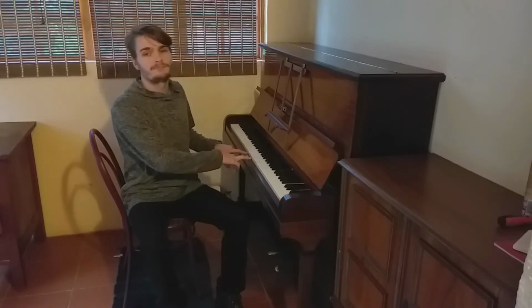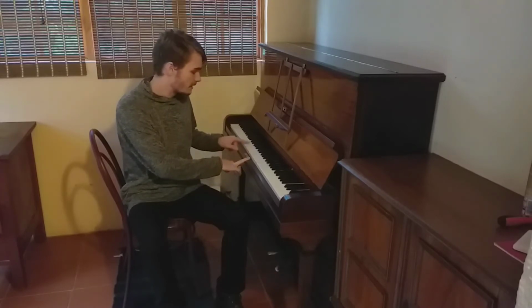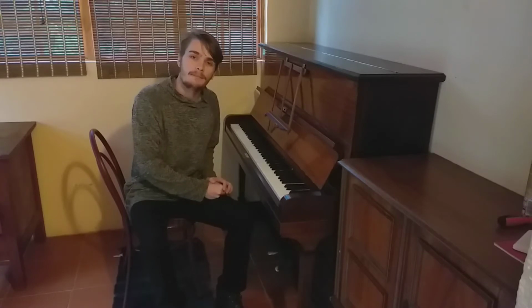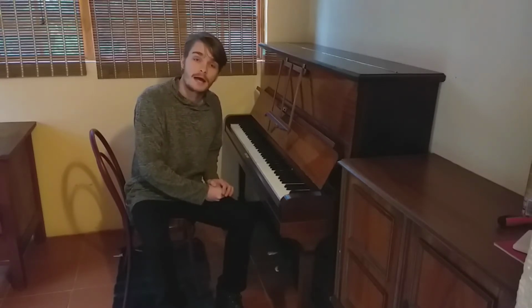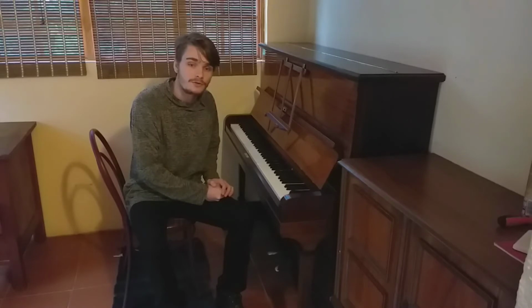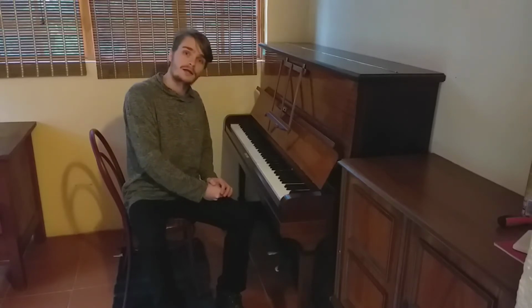We get two types of intervals. We get a melodic interval and a harmonic interval. A melodic interval is where the notes follow one another, and a harmonic interval is where the notes are sounding at the same time. So, let me give you an example of a melodic interval.